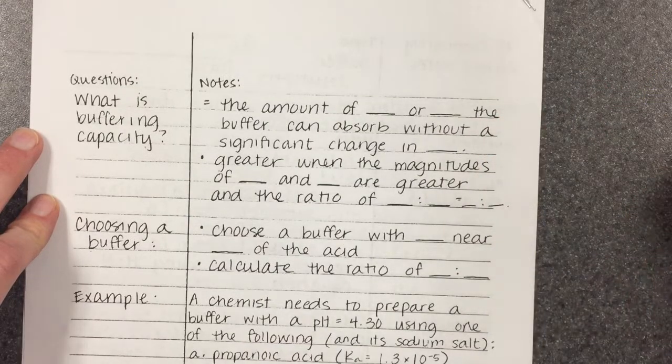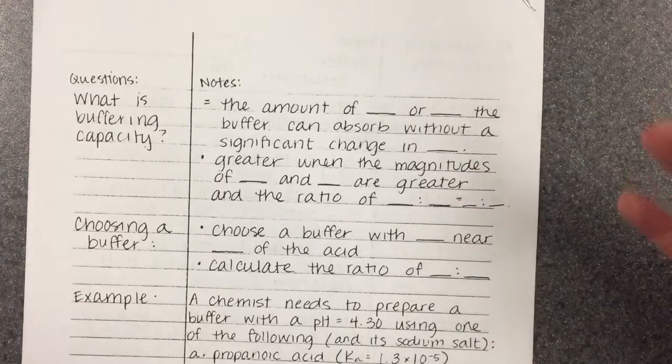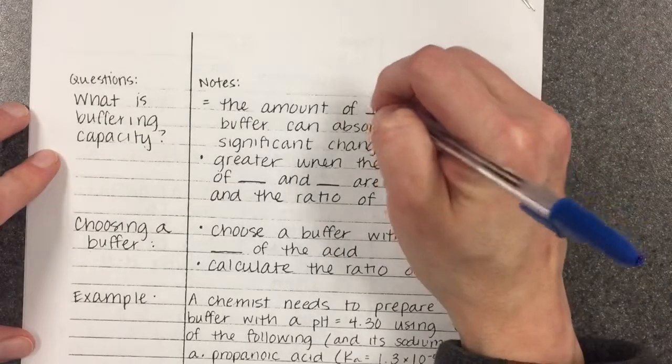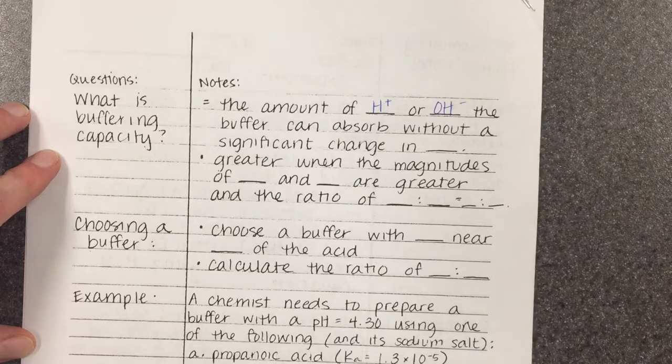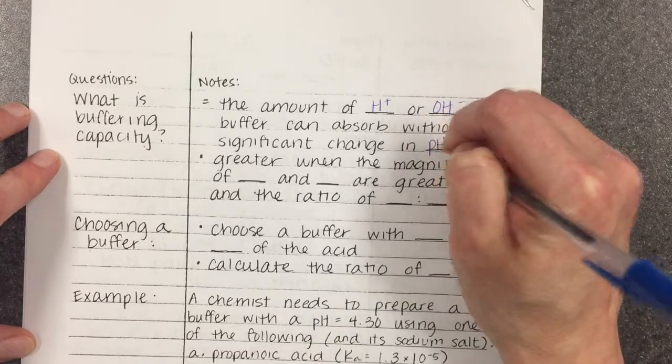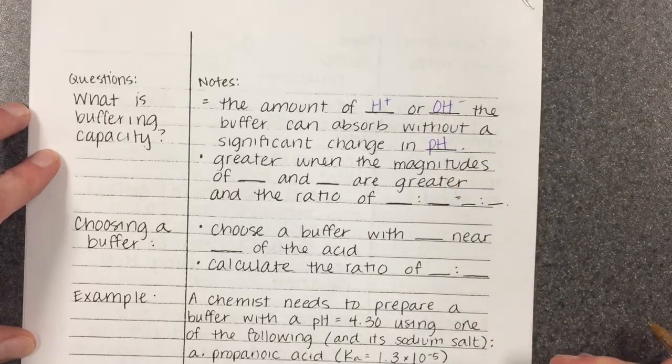Okay, so buffering capacity. I mean, we know what capacity is, right? It's the amount that something can hold or the amount that something can take. So buffering capacity is the amount of hydrogen or hydroxide that a buffer can absorb without a significant change in pH, right? So how far can we get before we run out of acid ion or base ion in the water, before we run out of that buffering system? You know, how much can we react with it until we get to that point, okay?